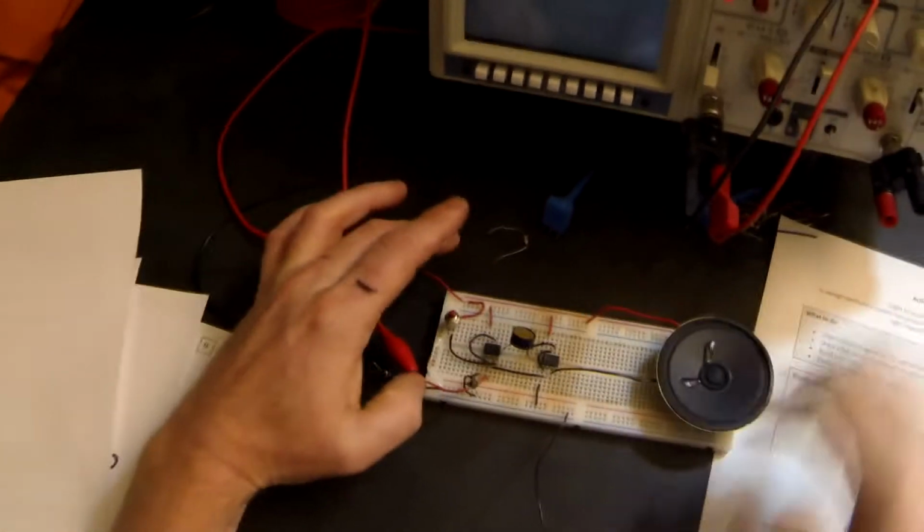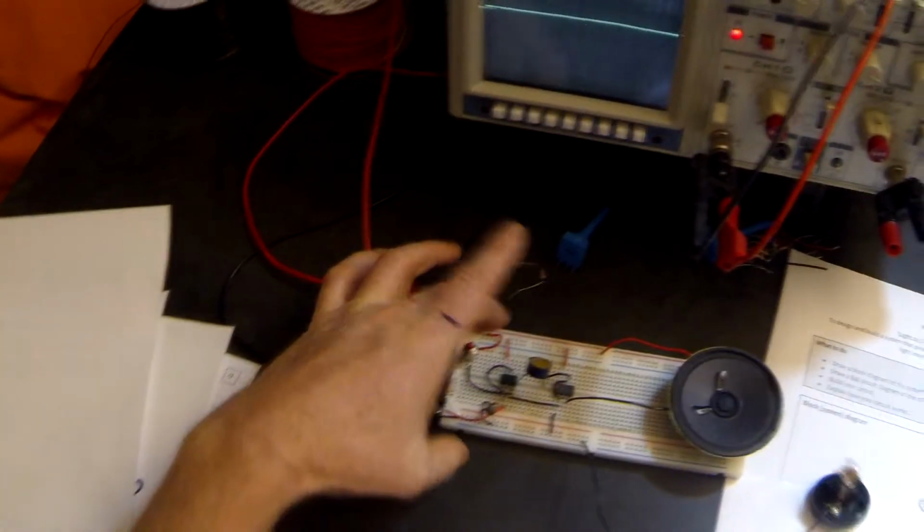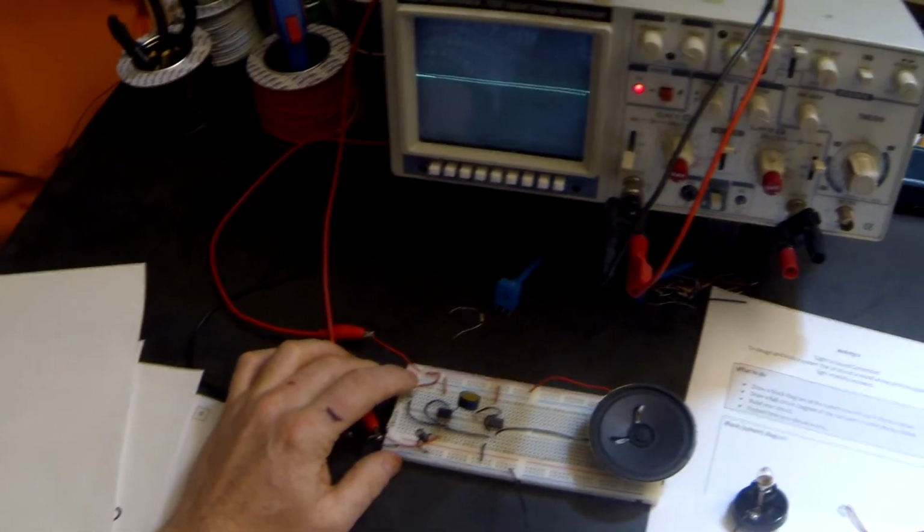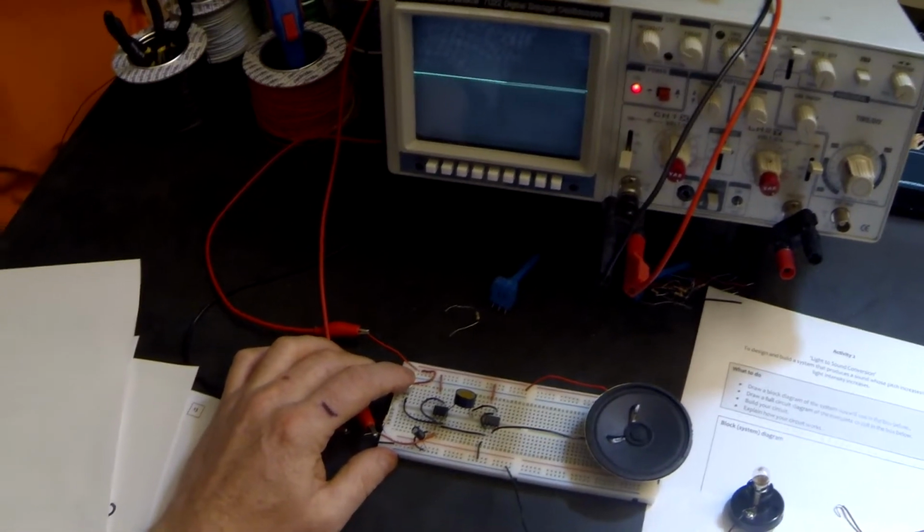So I have here the circuit that I've already built. Here is my LDR. Once again, I'm going to press the switch and listen to what happens.